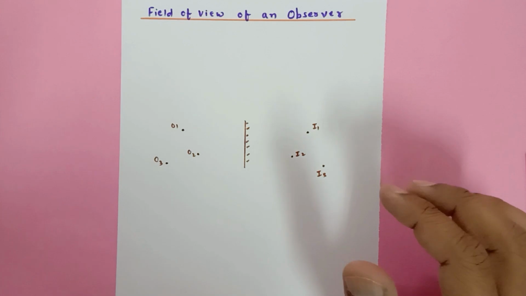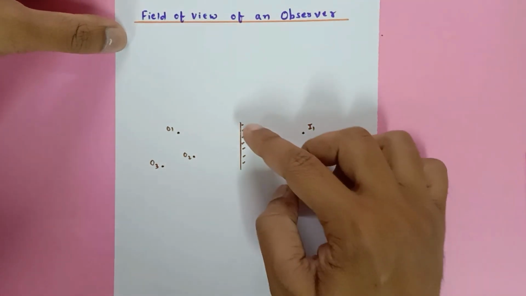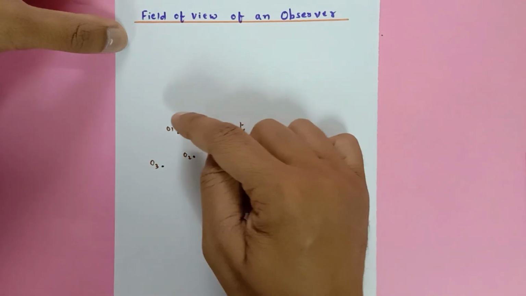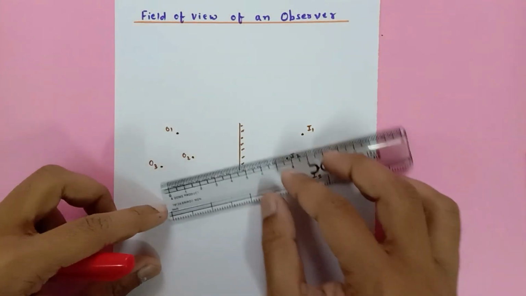So today I'm going to discuss the field of view of an observer. In the field of view of an observer, you have a plane mirror, and there are three objects which are kept at some distances away from the mirror.